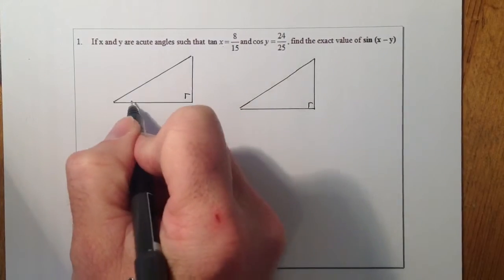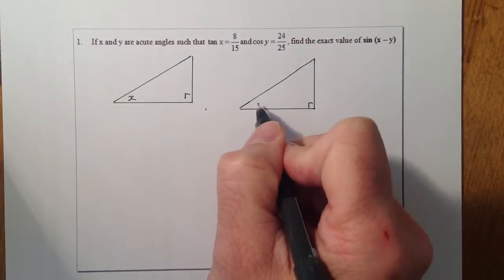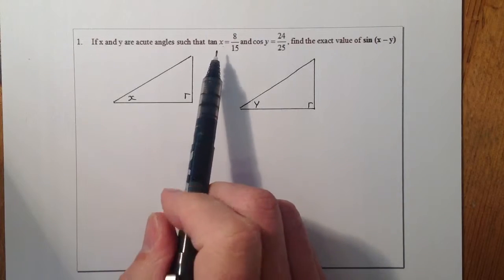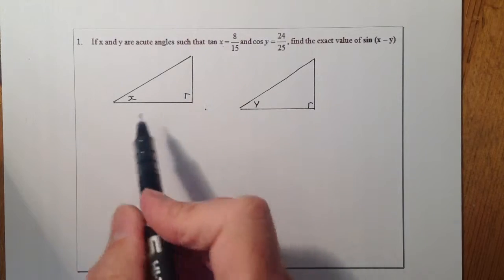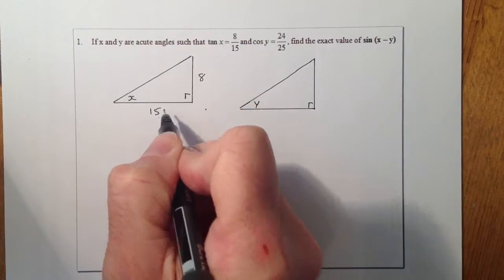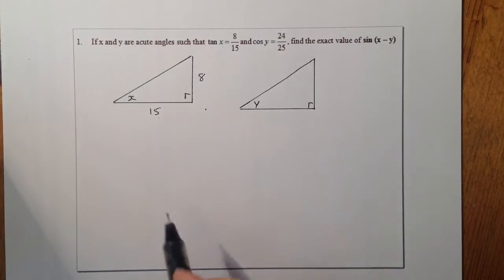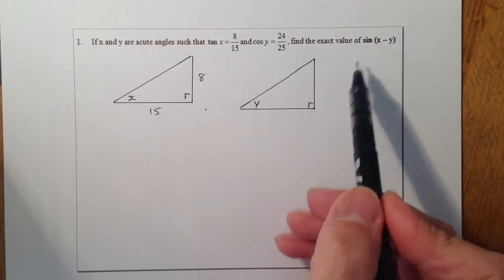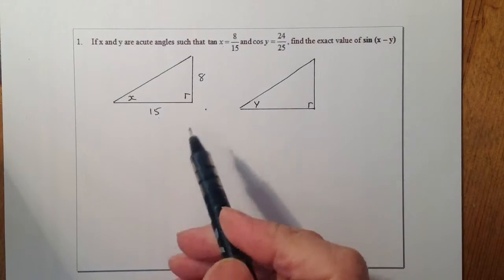If I say that this is going to be x in there, that will be y in there. So I know from SOHCAHTOA that tan x is the opposite over the adjacent, so that's going to be 8 and 15 here. What I need to do is work out this other side here, because I'm sure I'm going to have to use that when I expand sin(x minus y).